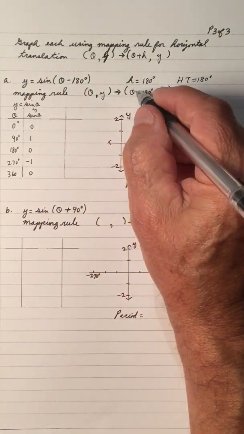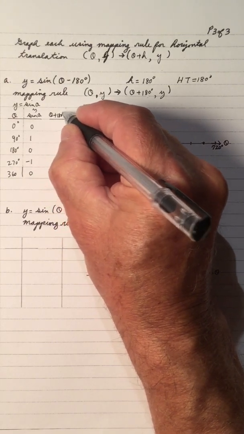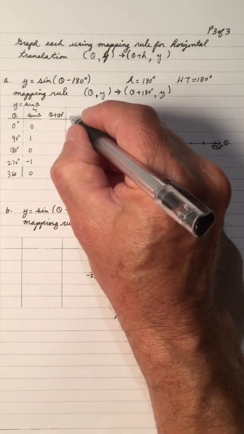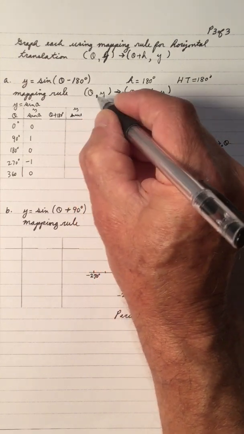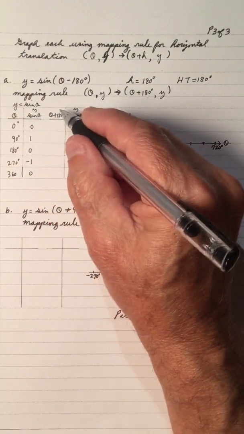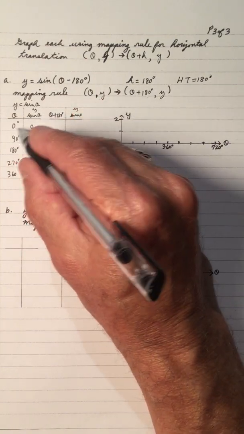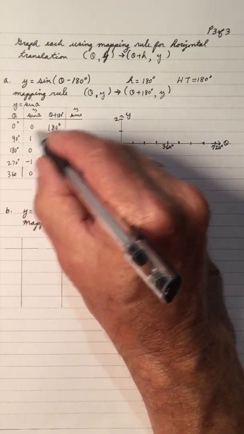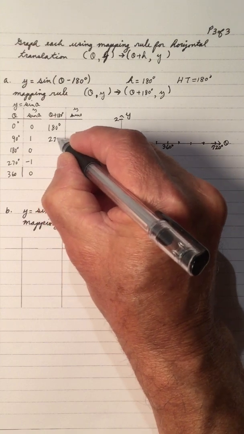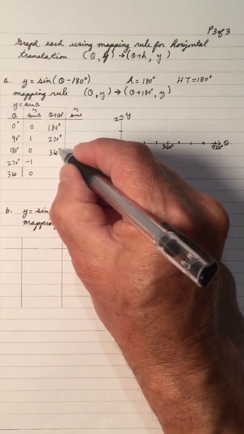So it's translated, so this is theta plus 180 degrees, and this is y, or just sine theta. There's no change on the y. So now, when we put these values in, that's a 0 with 180 added on, so this becomes 180. And we put a 90 in, we get 270. 180 plus 180 is 360.